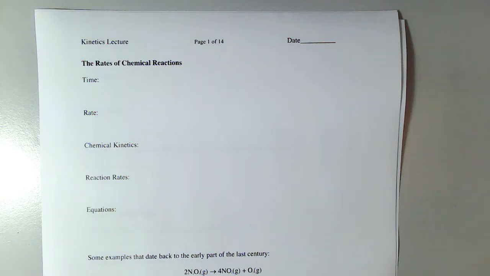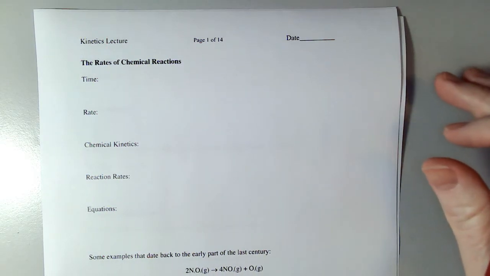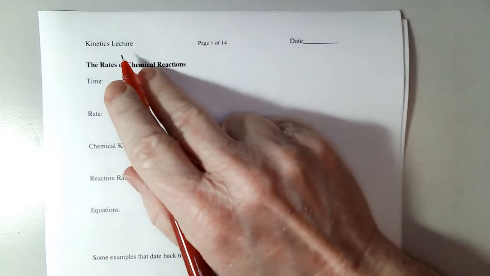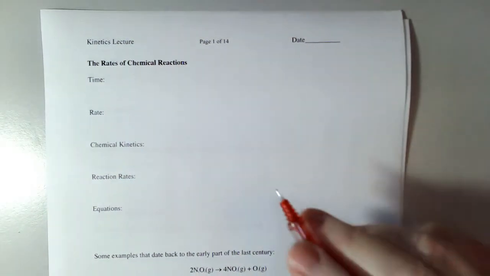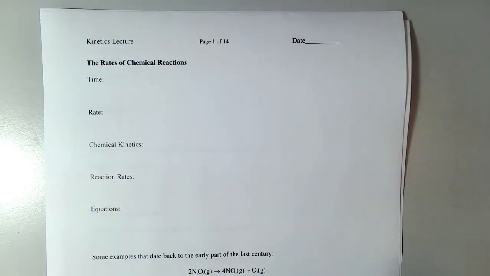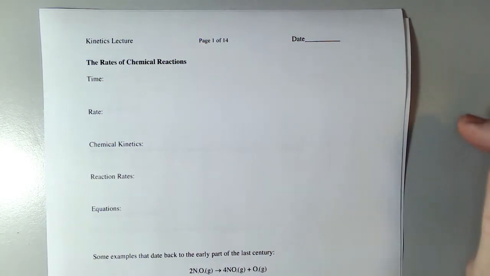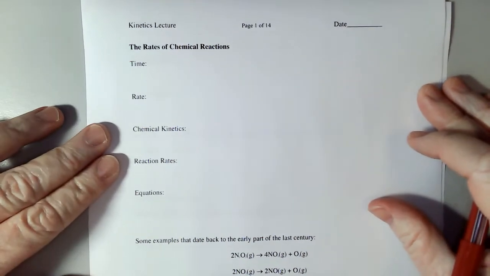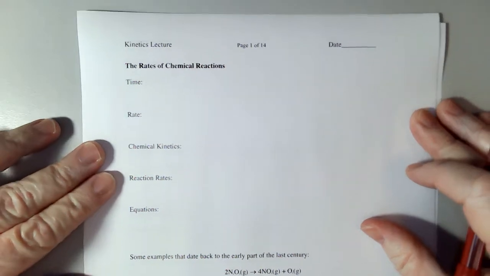Hey everyone, Morgan here. So we are going into the world of chemical kinetics now in AP Chem. And it's a new lecture outline called the Kinetics Lecture. We're on page 1. And we're going to start off today by actually talking about some basic definitions. There's two terms that we really need to understand clearly and make sure that we can distinguish between them.